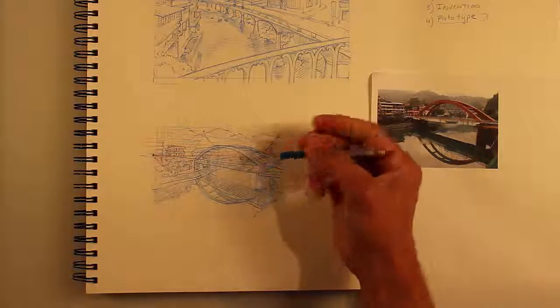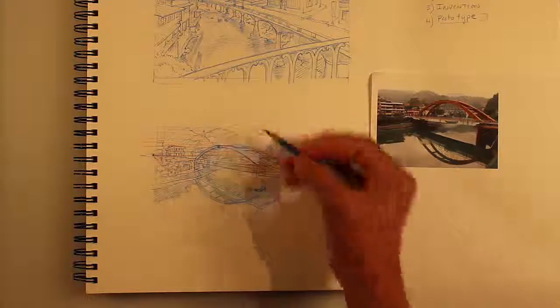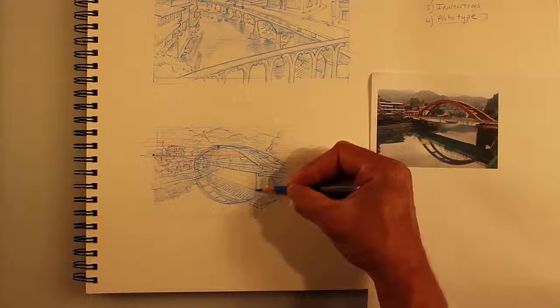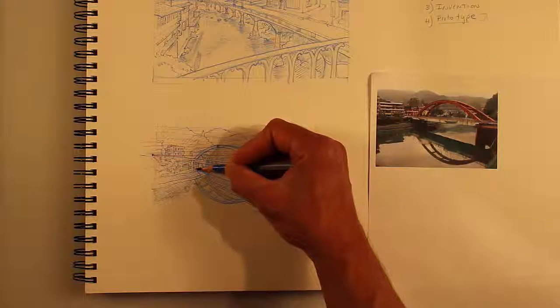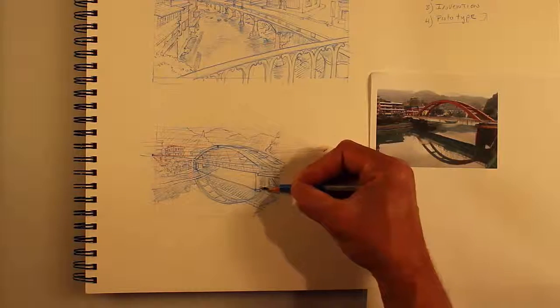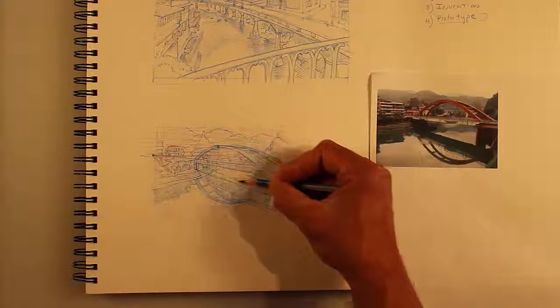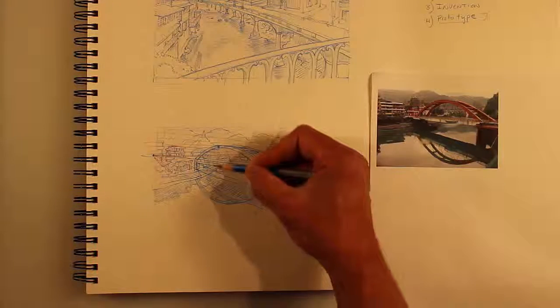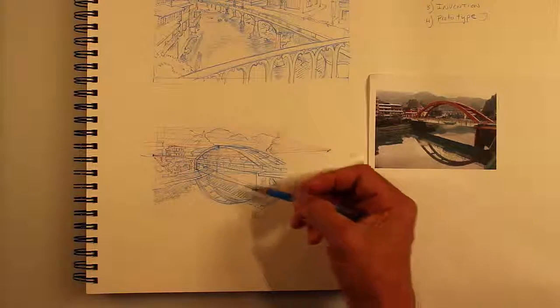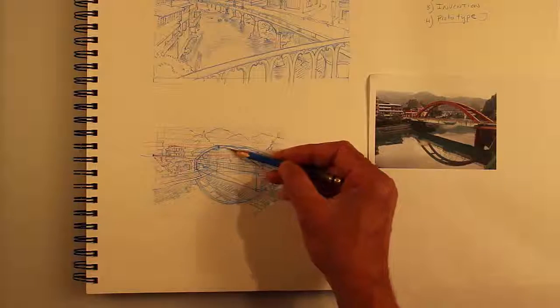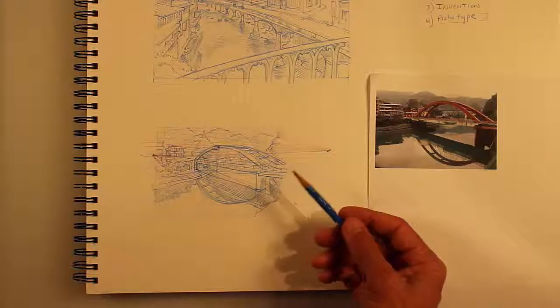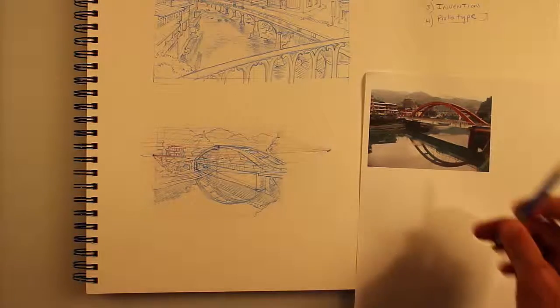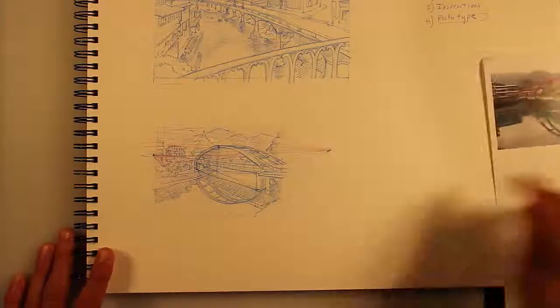Also, for an arch, I'm finding the center of this by taking some sort of rectangular prism shape and doing an X in it. Probably best to use a ruler there. And there's the center of it. So then I know how to work my arc like that. Yeah, so there's the detail.